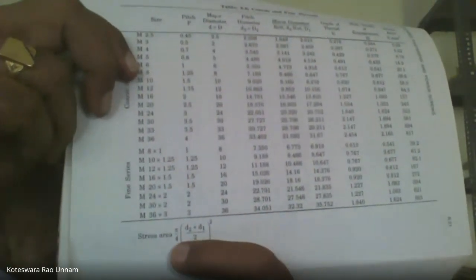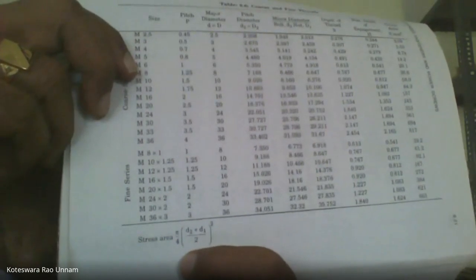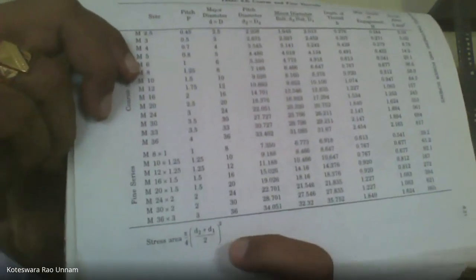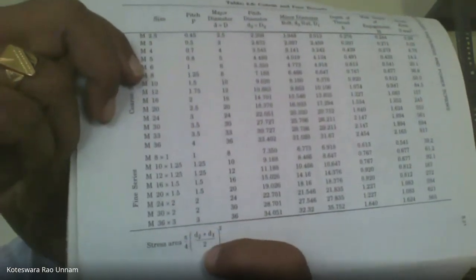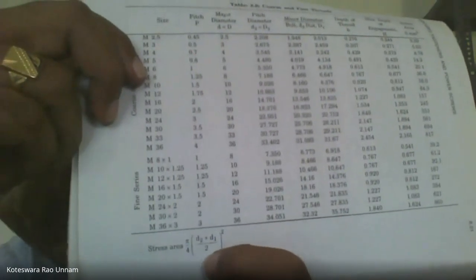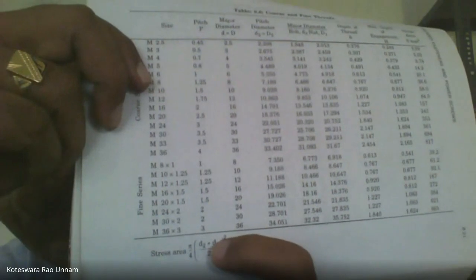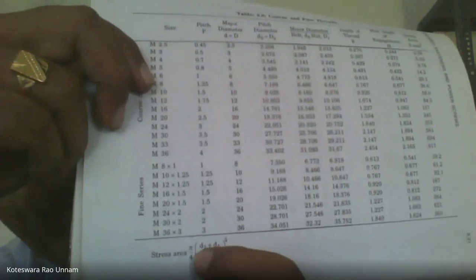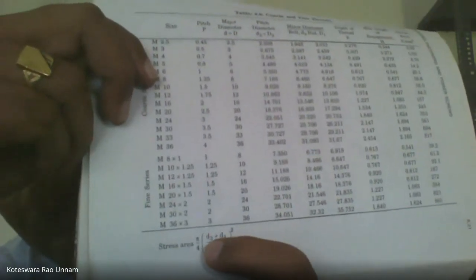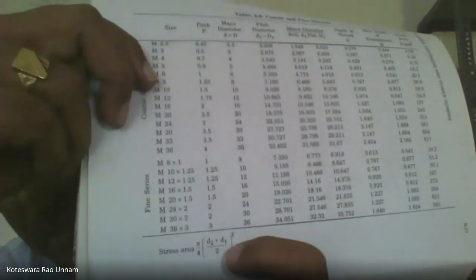You can see that π by 4 into ((d2 plus d1) by 2) whole squared. So this is what we discussed, that is (dp plus dc) by 2 whole squared. There dp is your pitch circle diameter and dc is the core diameter, what we discussed there. But here he has used a different notation: d2 plus d1 by 2. What is d2? In the table it is clearly mentioned: pitch circle diameter or pitch diameter.